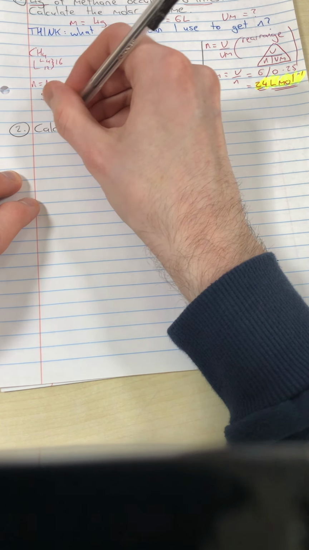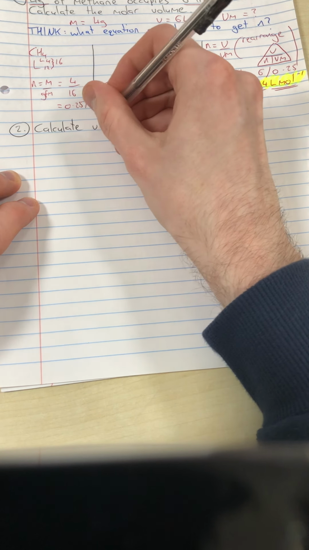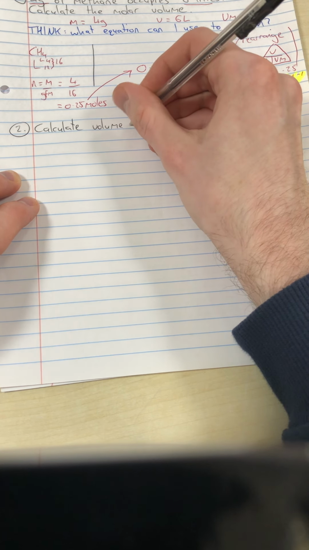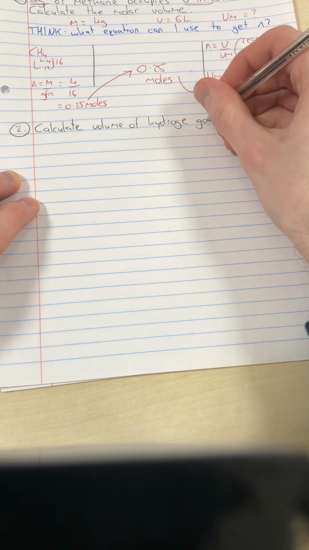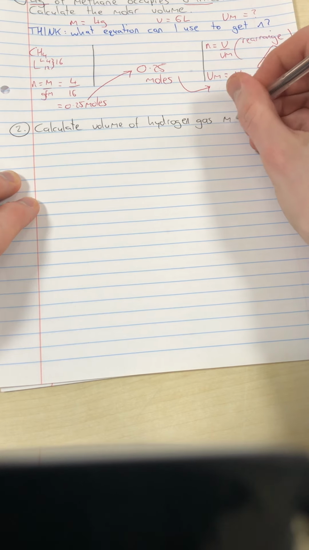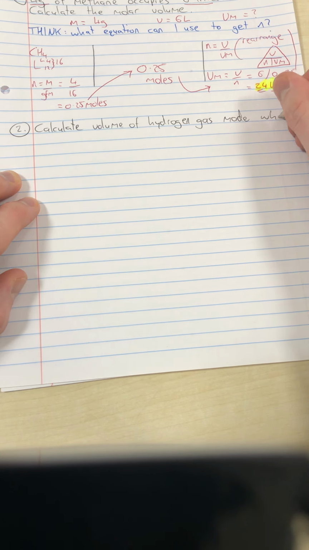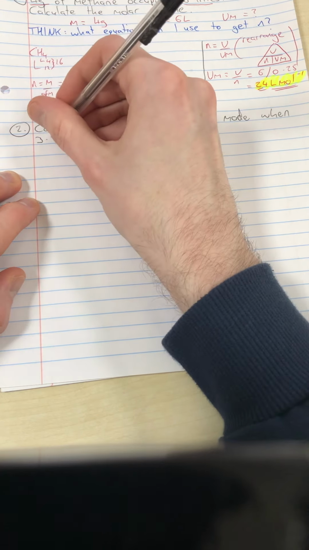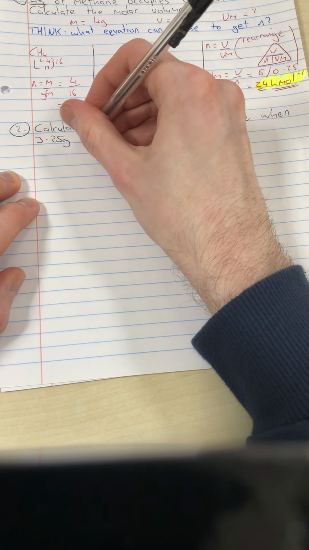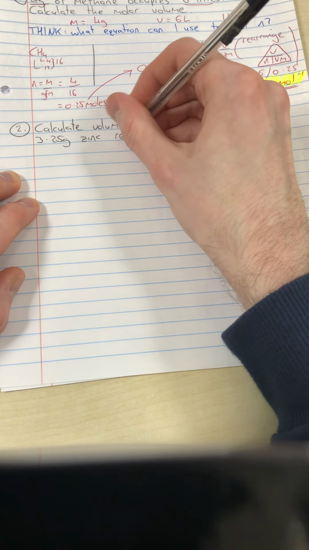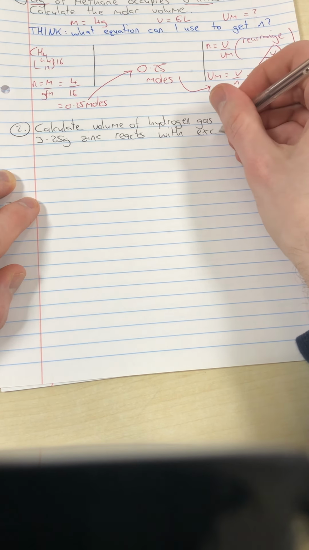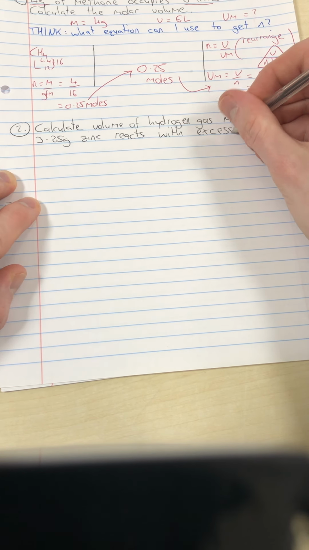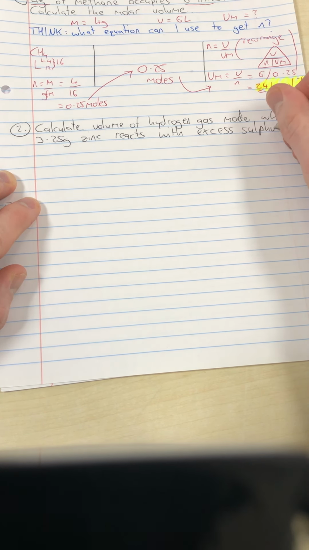Question 2. Calculate the volume of hydrogen gas made when 3.25 grams of zinc reacts with excess sulfuric acid.